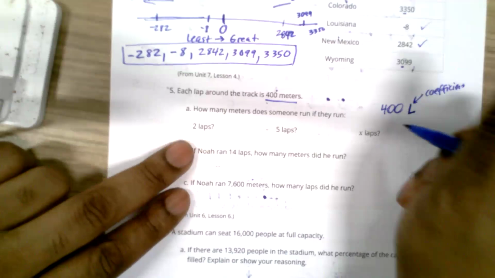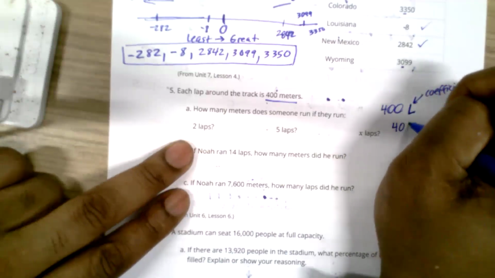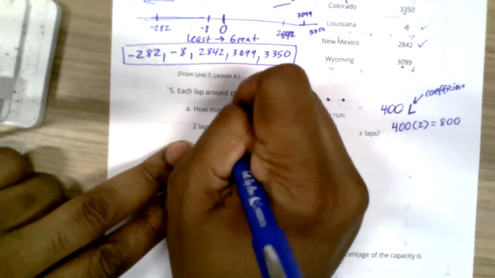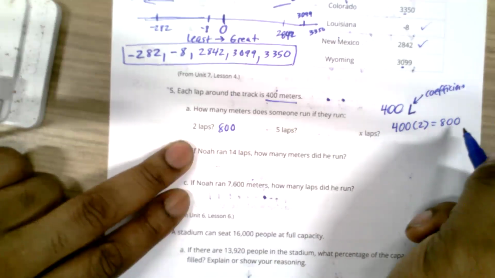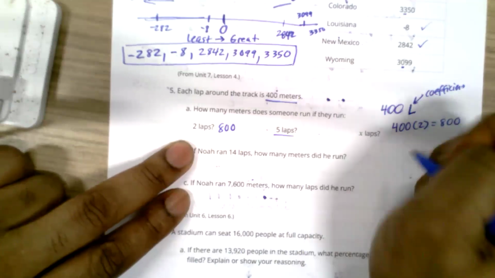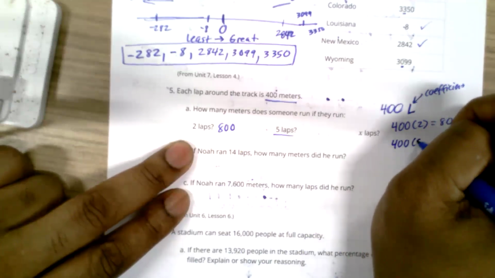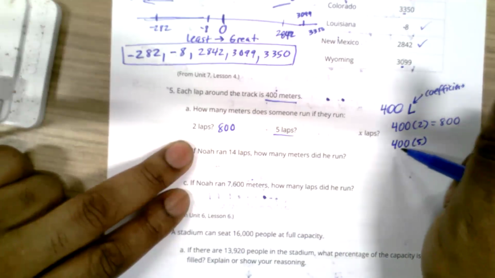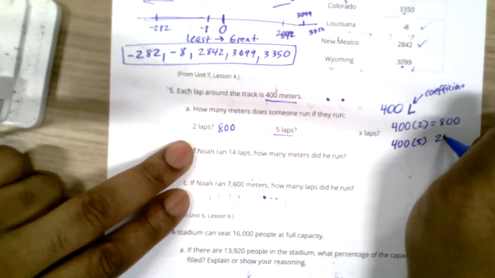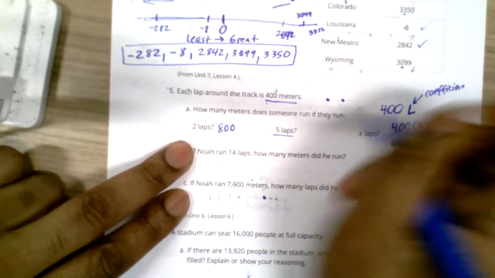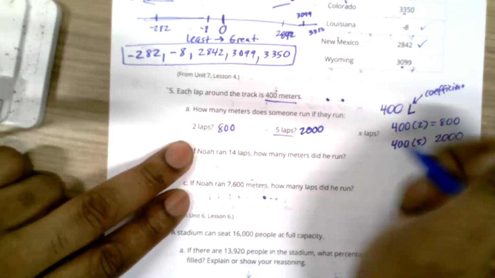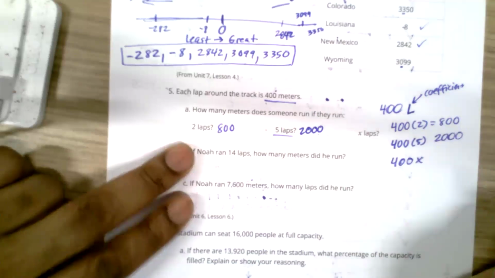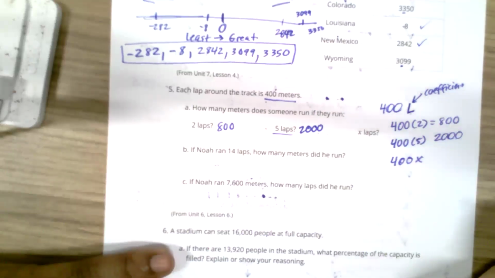400 laps, which means when laps is two, it's 800 meters. When laps is five, it's 2,000 meters. And when laps is X, it's 400X, as in like L or X.